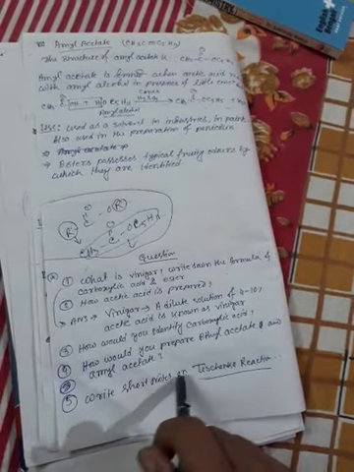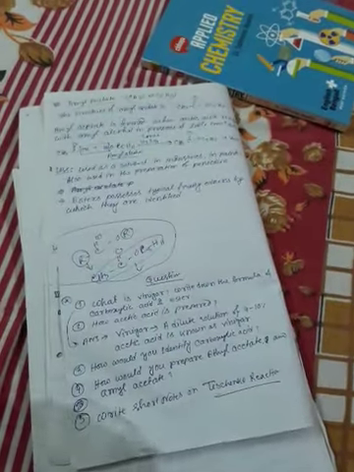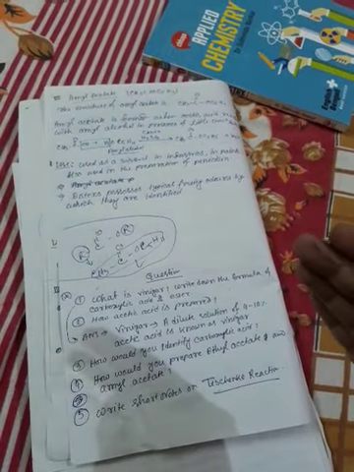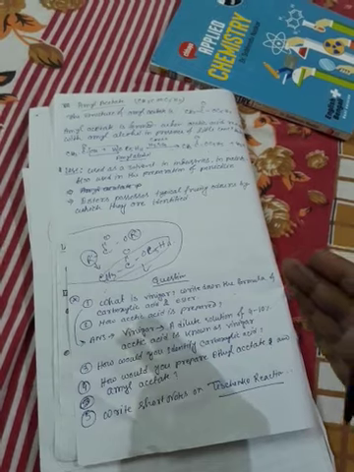Now, write short notes on Tischenko reaction. Tischenko reaction is nothing but, when acetaldehyde reacts with aluminum ethoxide it gives ethyl acetate. This reaction is known as the Tischenko reaction.